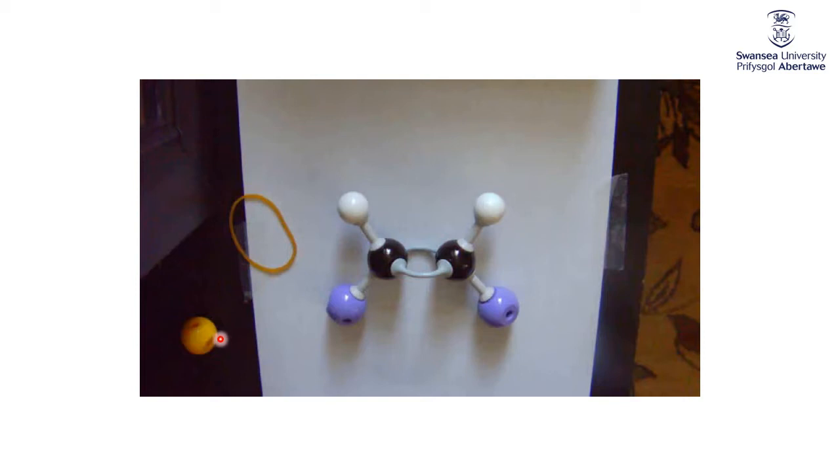Now, I'm not worrying about a Br2 molecule. I've just got bromine atoms doing their things. Or actually, of course, it would be bromine ions doing their things. So let's start the movie rolling.